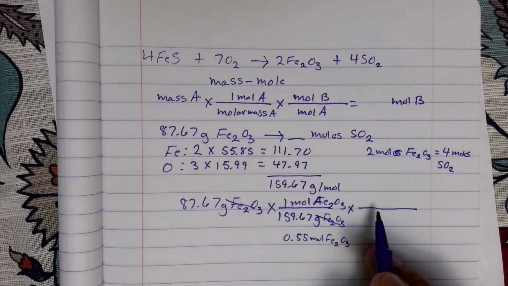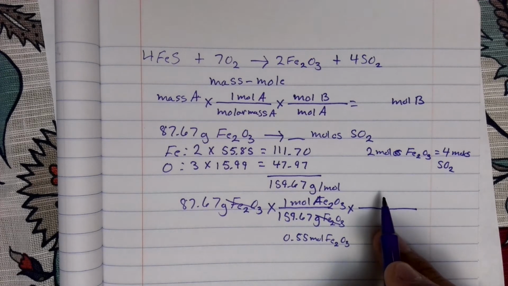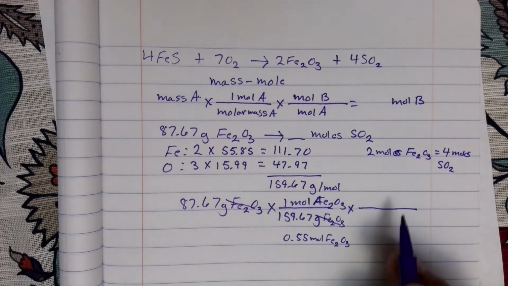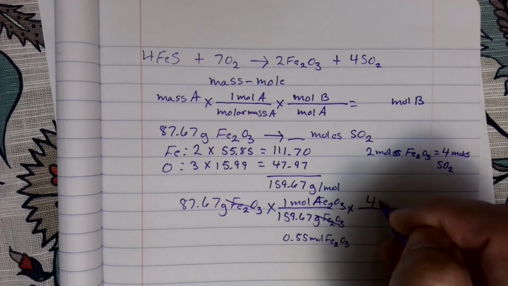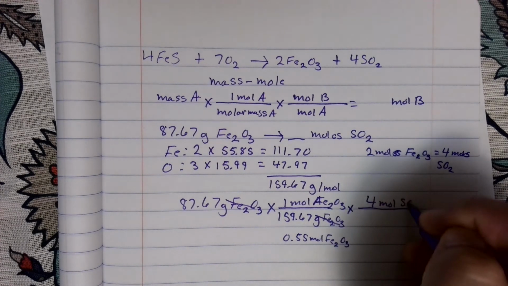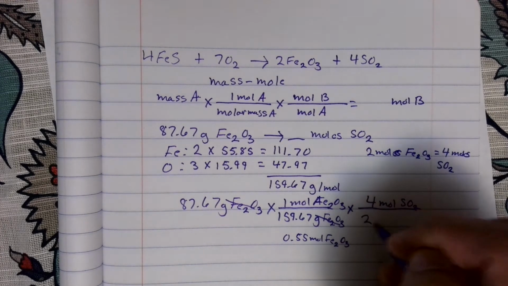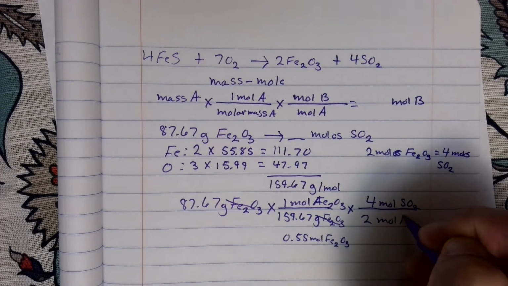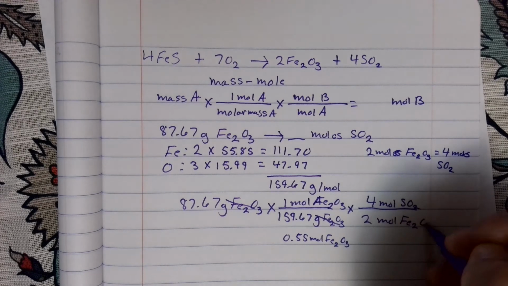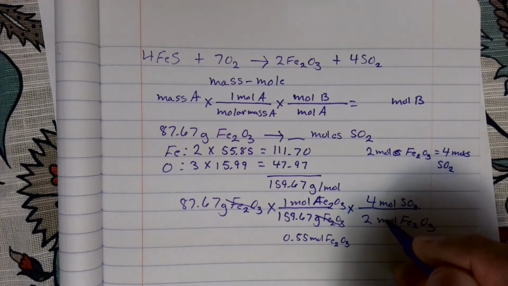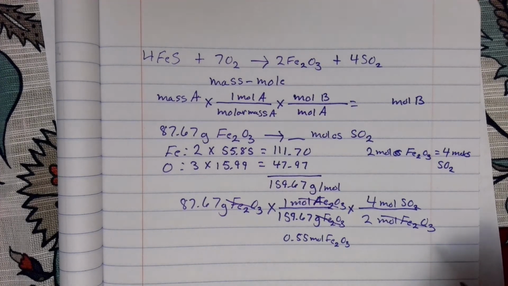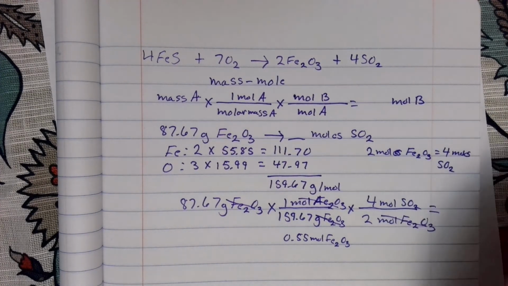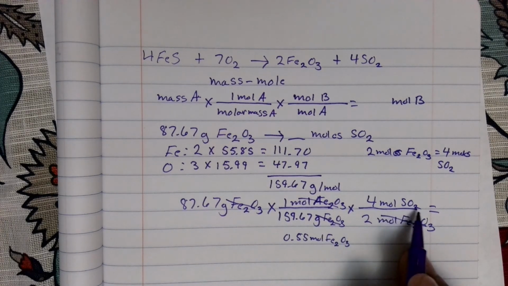So we need to write down our moles of B, the thing we're trying to change into first, because you put what you want on top and what you're trying to get rid of on the bottom. So here, this should now be this ratio of 4 moles of SO2 over 2 moles of iron oxide, Fe2O3. And what that allows us to do is cancel out those moles and those moles. If you look at what's left, we've crossed everything out except for moles of SO2.